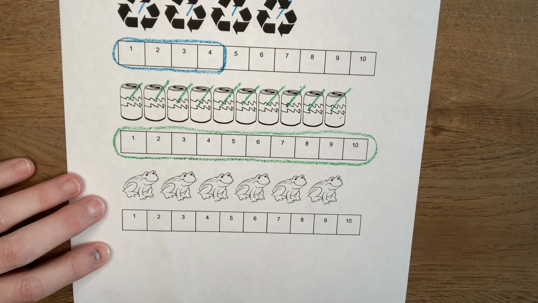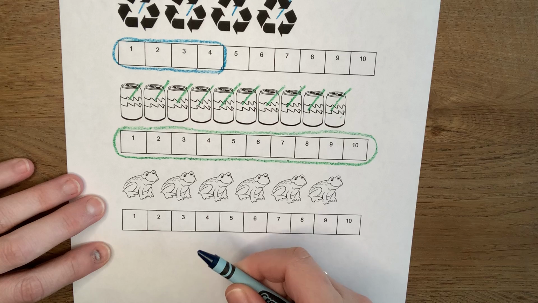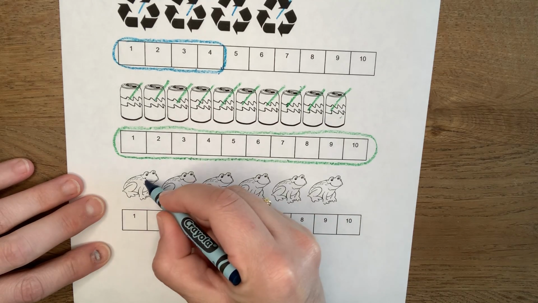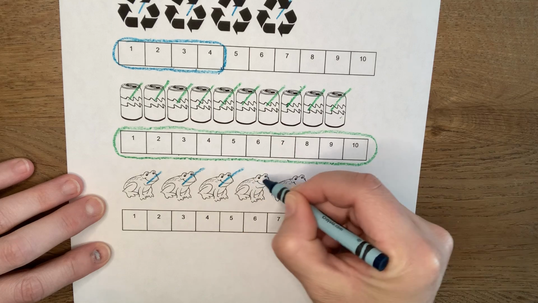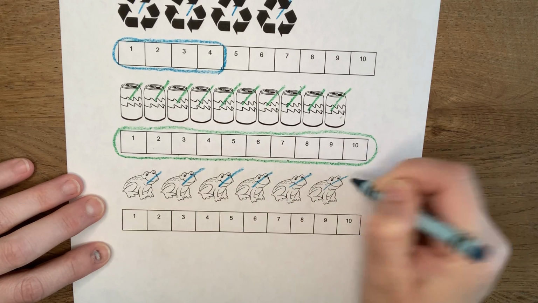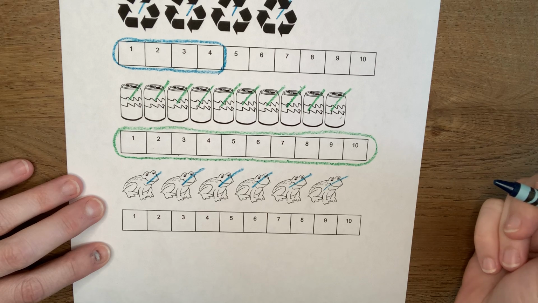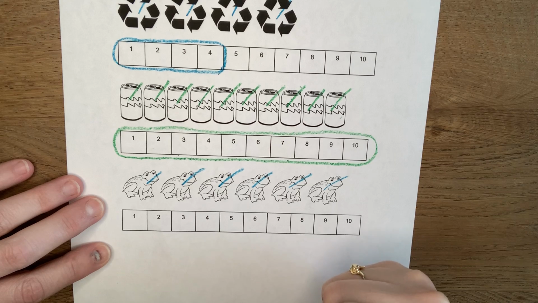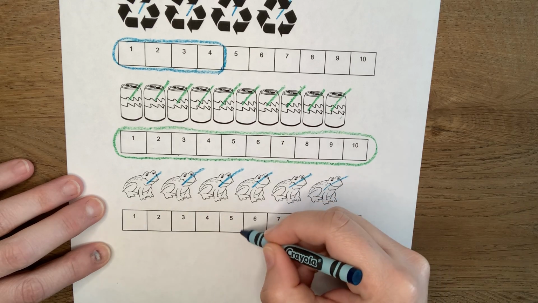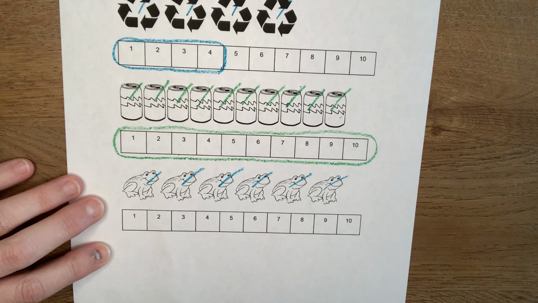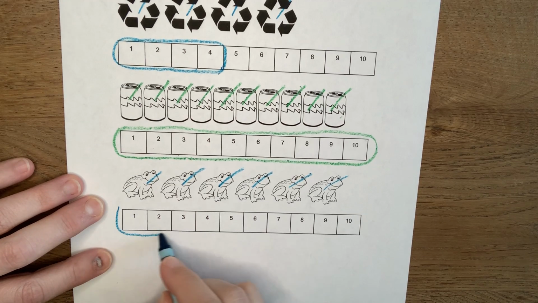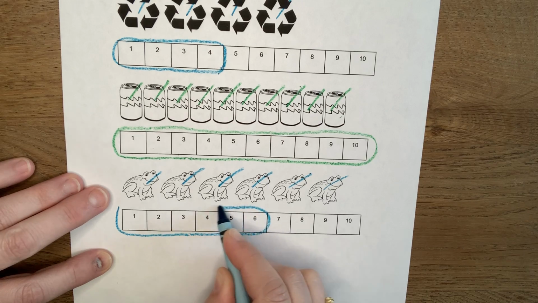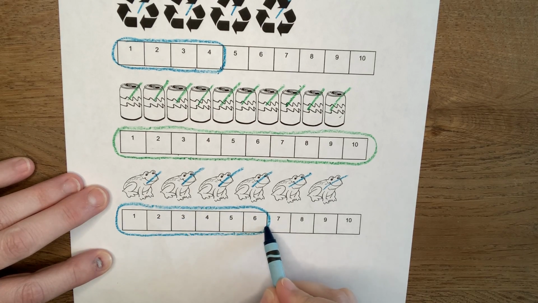Let's count and mark how many froggies we see. I have my blue crayon. Ready, set, count. 1, 2, 3, 4, 5, 6. 6 froggies. Should I just circle the number 6 right here? No. If I just circled the number 6 right here, I would only be circling 1 square. And is there only 1 frog? No, I need to draw a loop around all of these squares 1 through 6. So I'm going to draw my loop all the way around the squares, all the way up to 6.